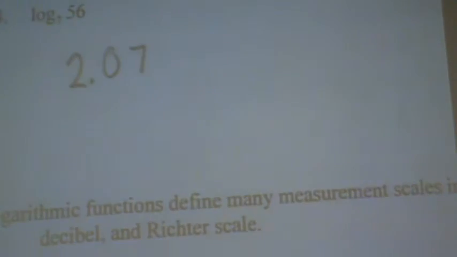2.069. It says round to the nearest 100. Would be 0.7. If you have this calculator, you're gonna type in log 56 divided by log 7, and you get the same answer.